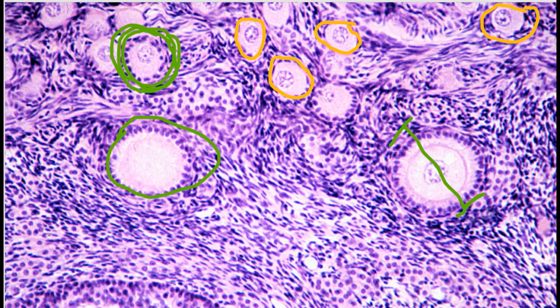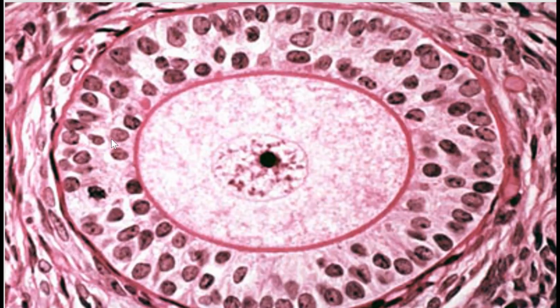Let's see if I have another image here for a primary. This one is a primary. Yeah, this one's a primary. Just at different stages. You know what I mean? Because he's starting to grow and get those layers. So this might be a late stage primary.